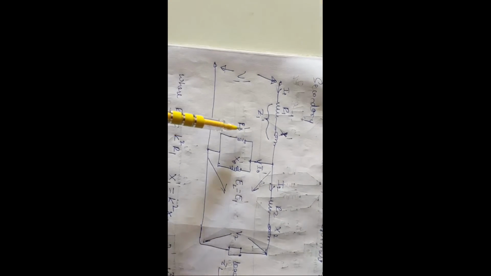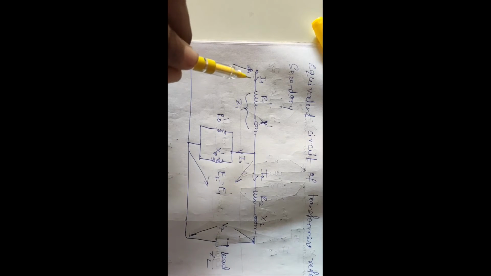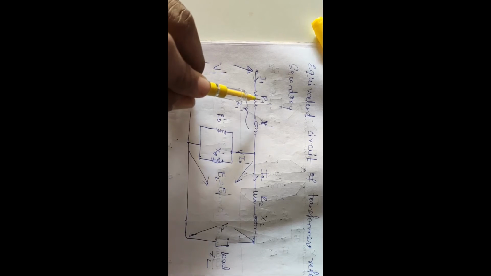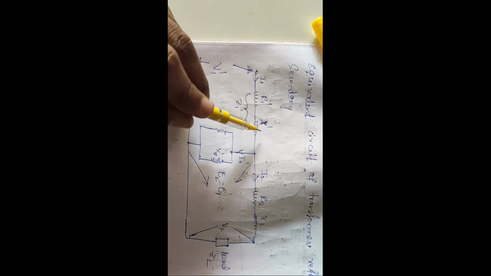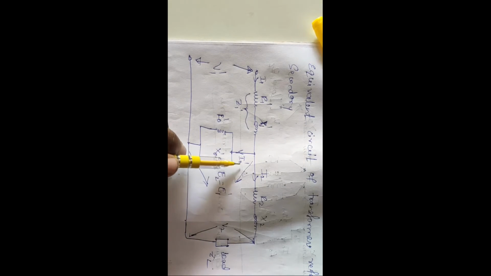At that time your secondary parameters were kept constant, that is R2, X2, Y2, V2 all are the same, but your primary windings or primary parameters will be changed. How will they change? R1 will become R1 dash, X1 will become X1 dash, so Z1 will become Z1 dash and I0 will become I0 dash. Like this they will change their parameters.